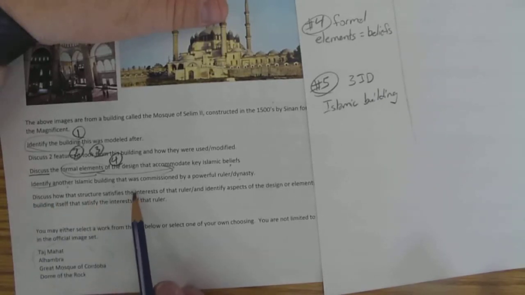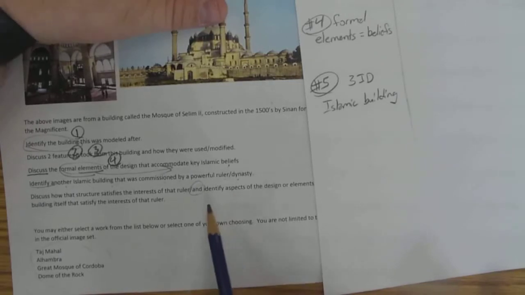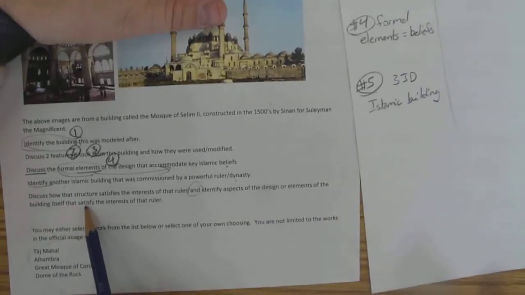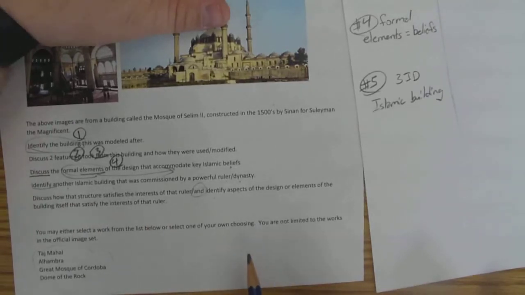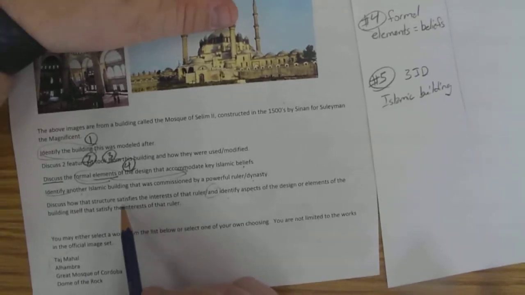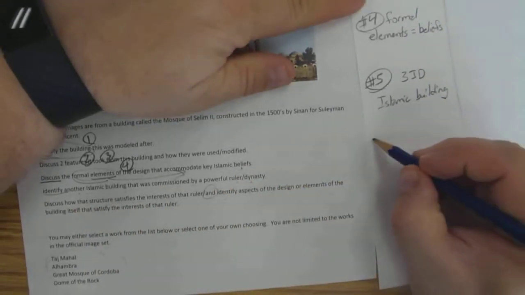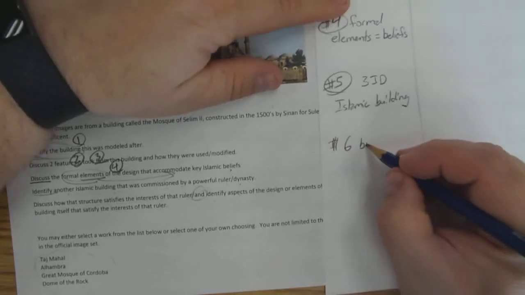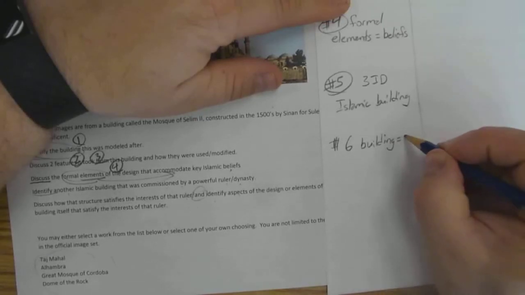So here, keep going. It says discuss how the structure satisfies the interests of that ruler and identify aspects of the design or elements of the building that satisfy the interests of the ruler. So I've got to identify how the building satisfies the ruler. Building equals the ruler.